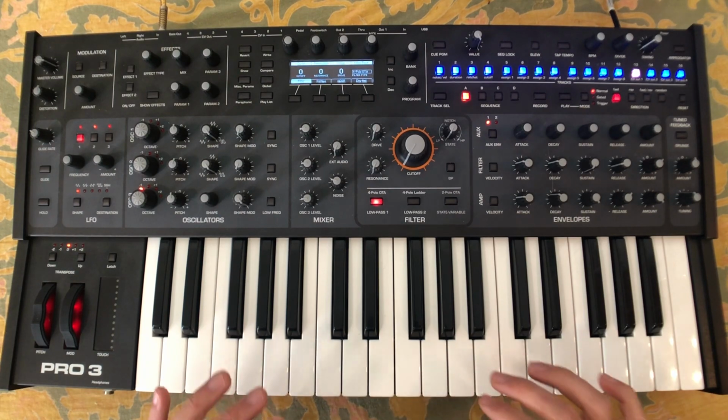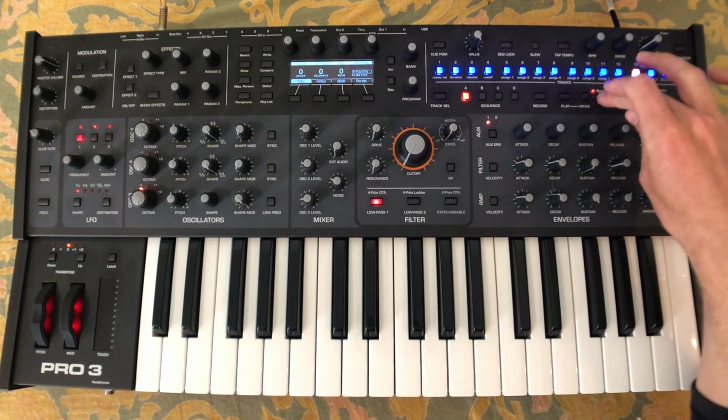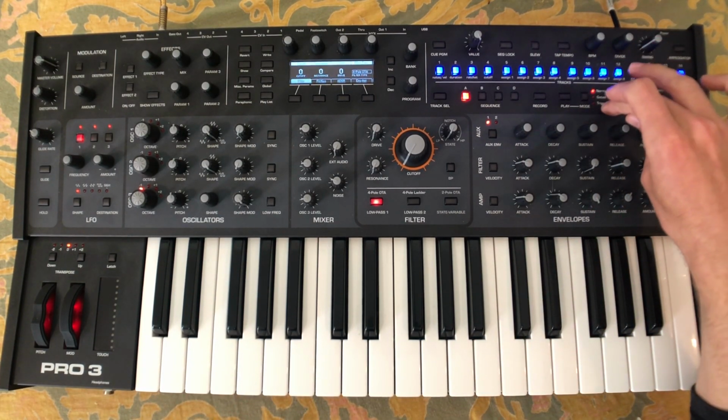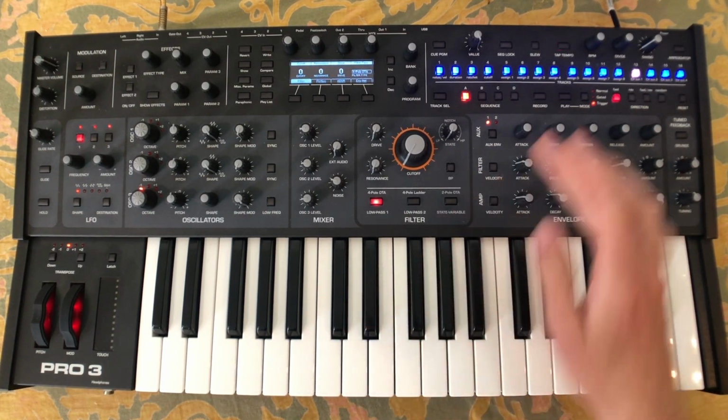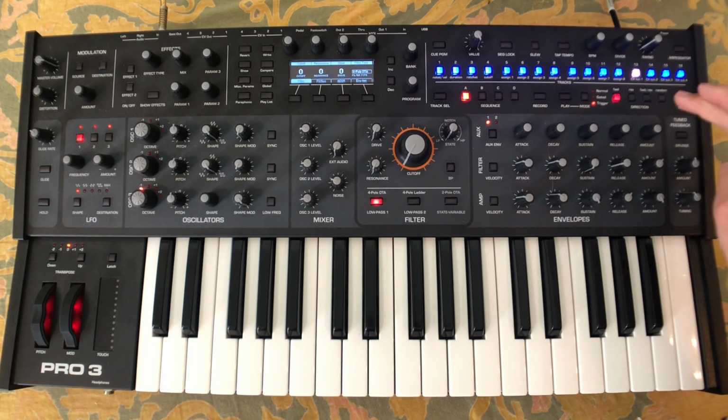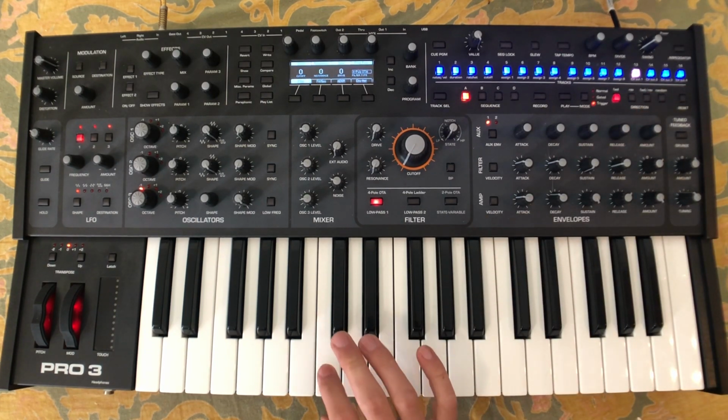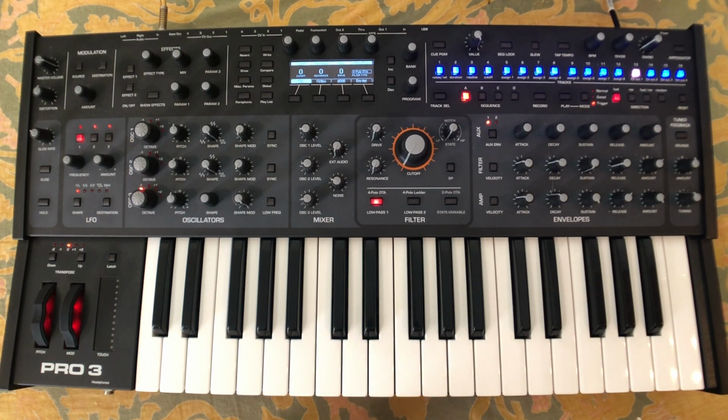Now we want something that we can actually play with. So I'm going to switch the sequencer mode from normal to trigger mode. So that means every time a note is triggered, it's going to advance 1 step in the sequencer. So now I'm really in a lot of control of the tempo.